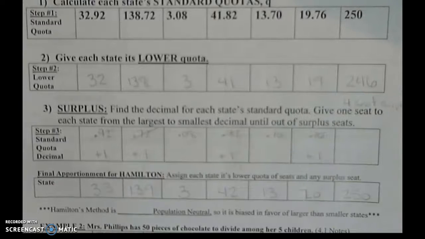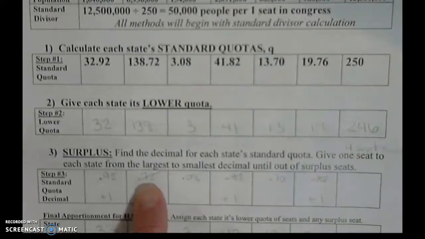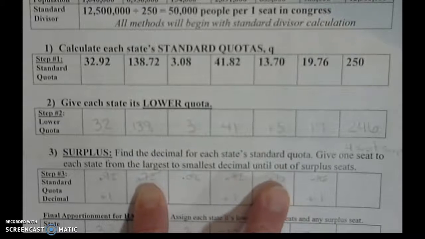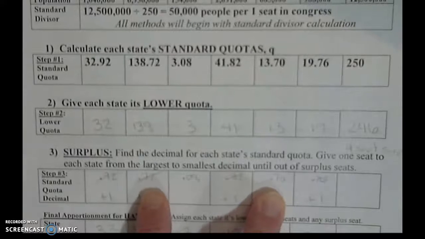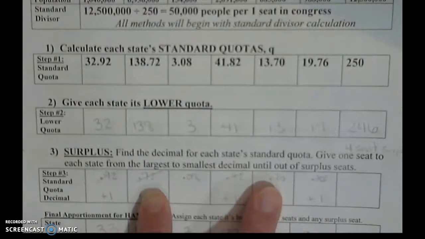Compare the fates of State B, which had 0.72, and State E, which had 0.70. State B got the last seat. State E got nothing, even though they're only 0.02 away. Sure enough, 0.72 is more than 0.70, so following the rule, we give B the seat and E does not get anything.